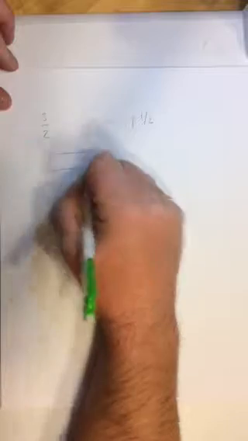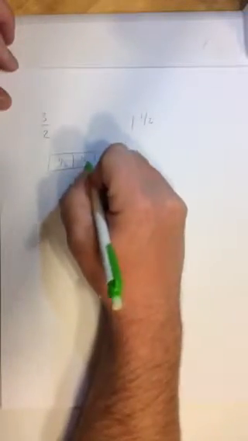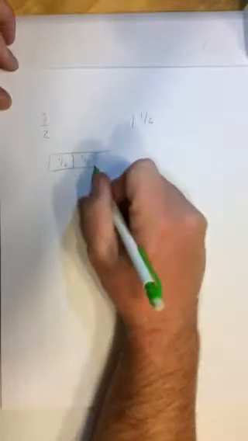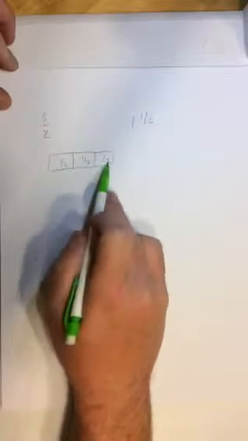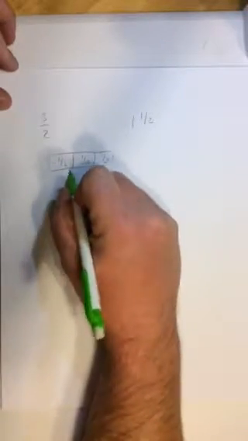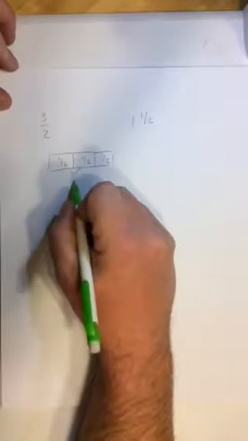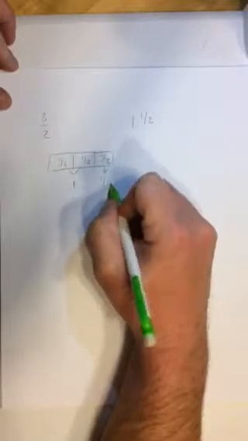Here's how this looks. If you draw a box and you make halves, you have 1/2, 1/2. That means you have 1 out of 2 pieces, 1 out of 2 pieces, except in this fraction, we're looking for 3 halves. So we're going to draw a third box. Now you have 3 boxes of 1/2. 1, 2, 3. When you put these together or add them together, 1/2 and 1/2 becomes 1 whole. And you still have 1/2 left over.